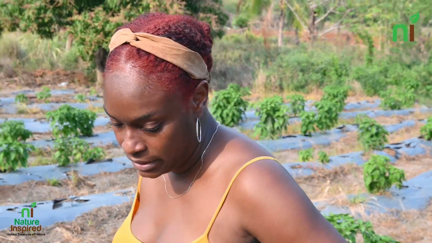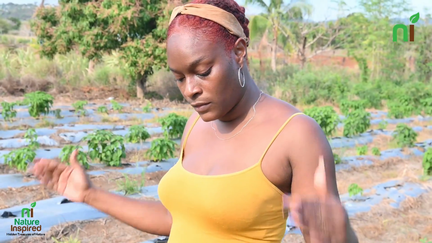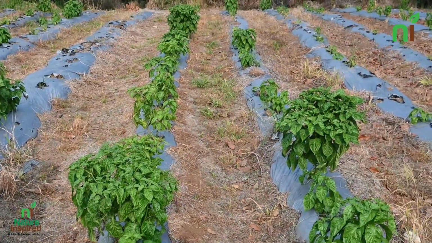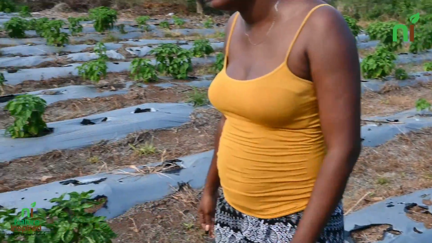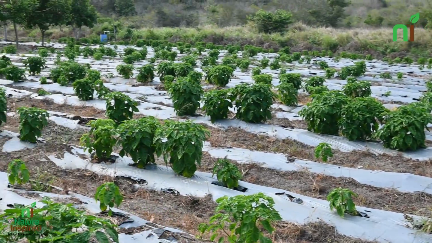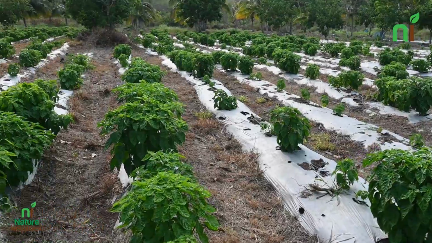So this is plot 3, and this plot was not planted high density. It was actually planted 3 feet apart on the bank and 2 feet apart. So this is what it looks like compared to plot 2, which is the high density.